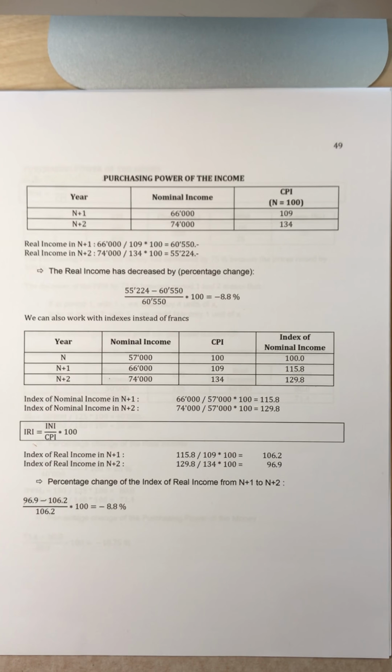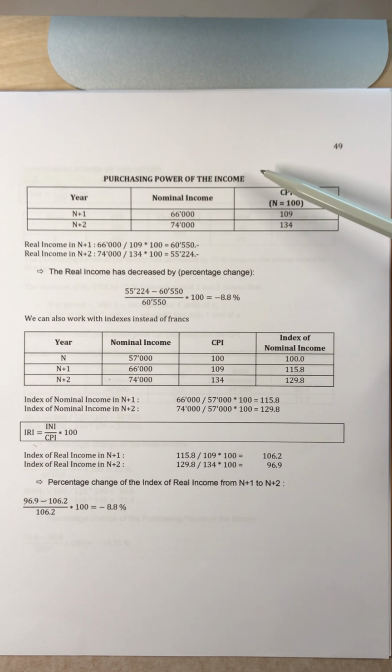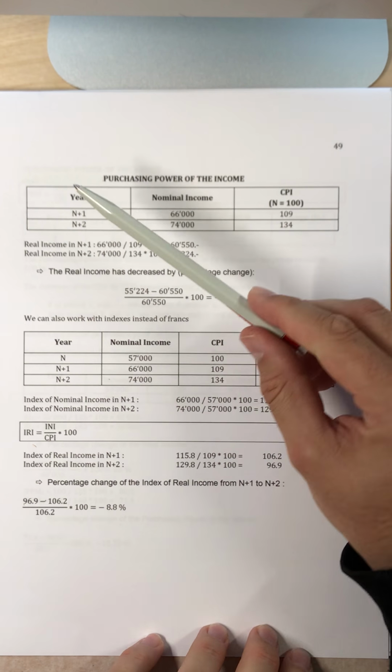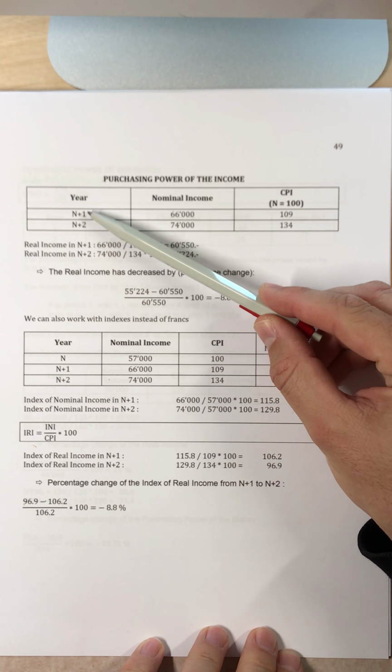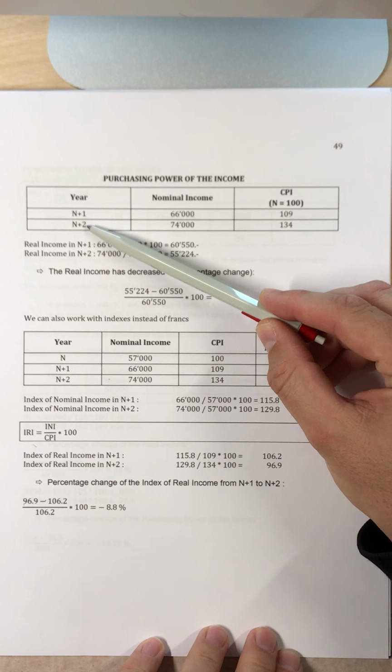Hello everyone. Let's continue with the CPI on page 49 and 50, the last two pages. Let's start with the purchasing power of income. Pouvoir d'achat de votre revenu. So let's start with a simple example. Two different years, n+1, n+2.